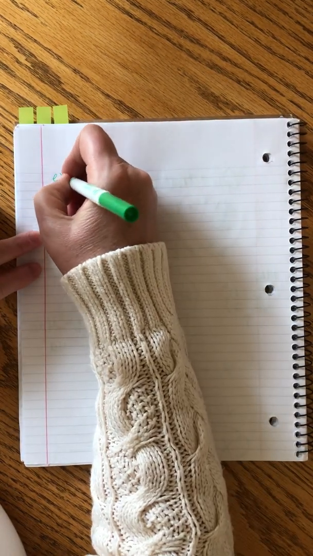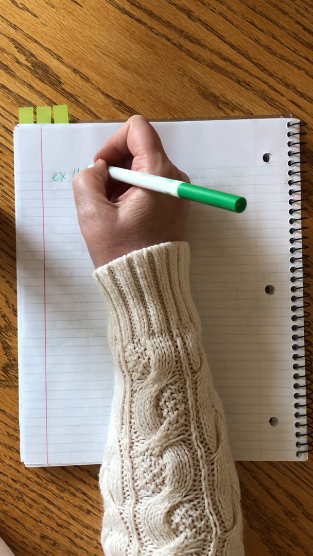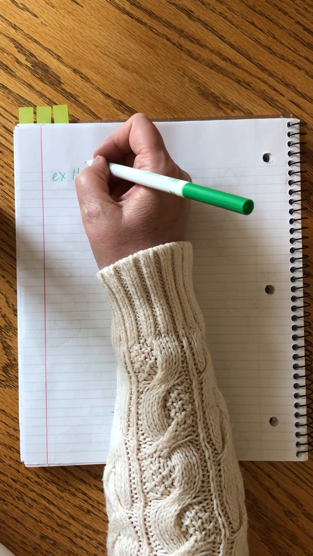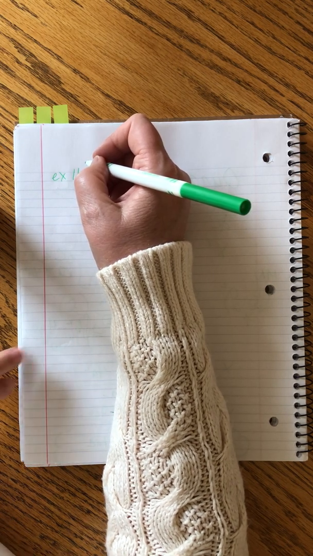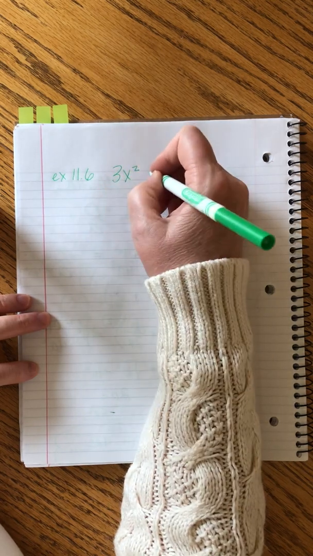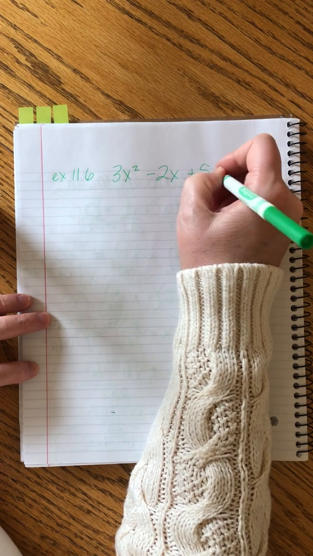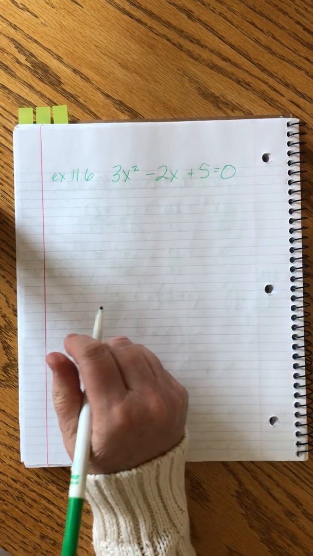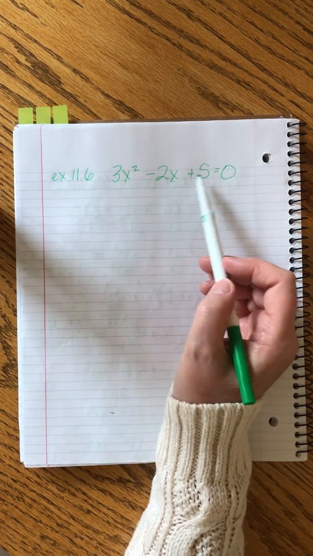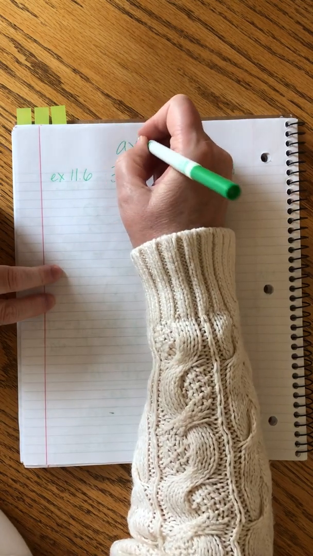This is example 11.6. Use the quadratic formula to find the roots of the equation. Remember that expression, roots of the equation? Just means solve for x. And here it is, 3x squared minus 2x plus 5 equals 0. So the first thing we do is we check to make sure it's in standard form. X squared, x, plain number, equals 0. Beautiful. We want it to look like this, right?